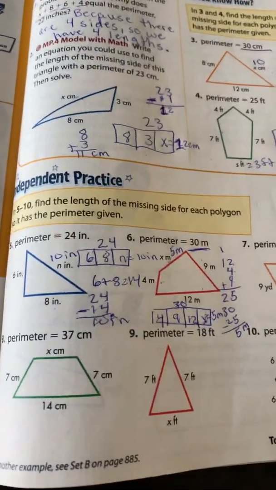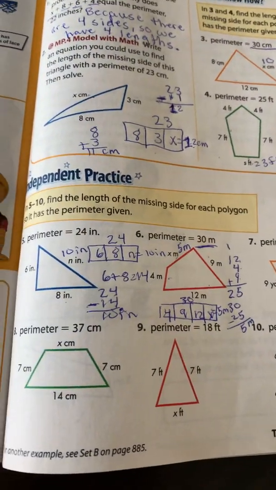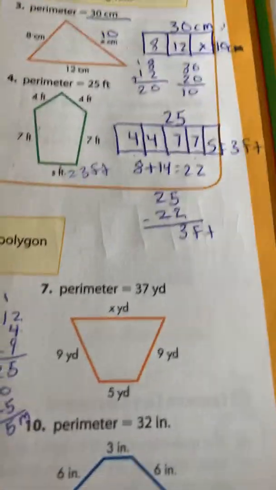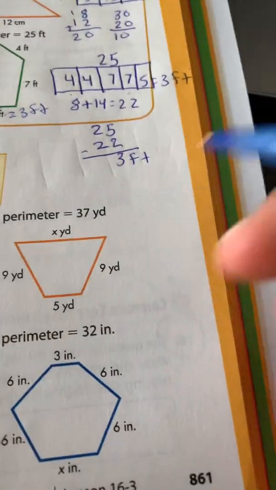Hopefully you guys are getting these now and you're finding these pretty easy. You just add up all the sides you know and subtract it from the perimeter. Okay, let's do number 7 together.